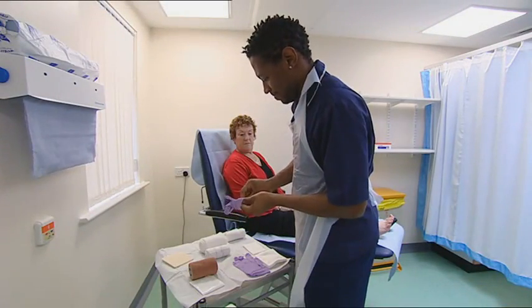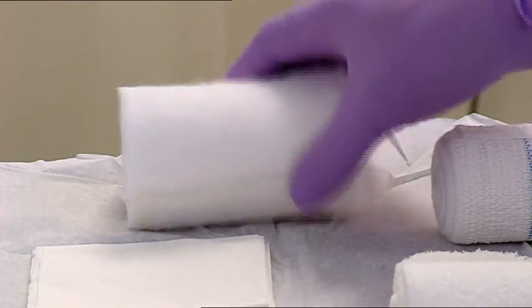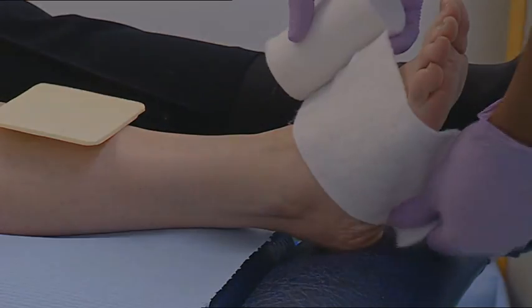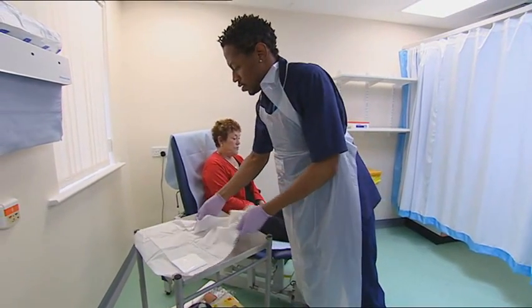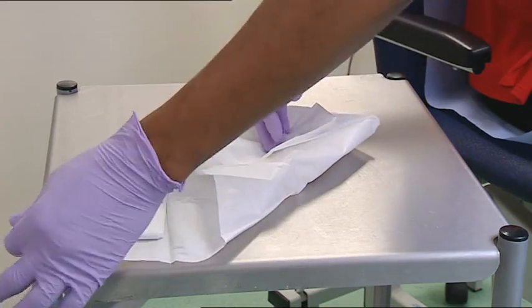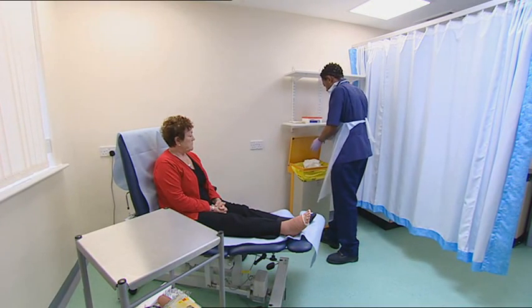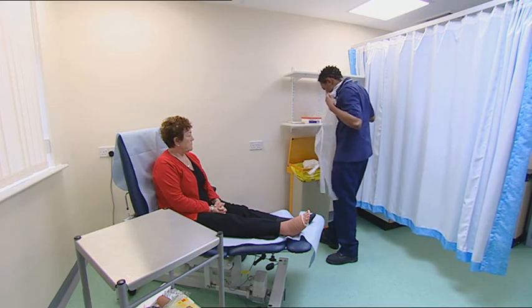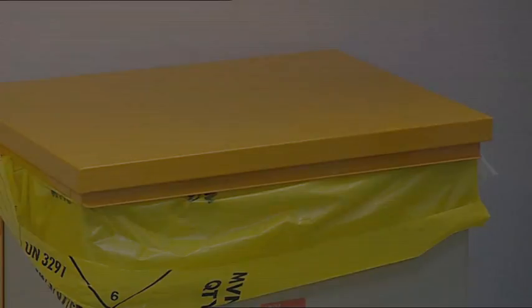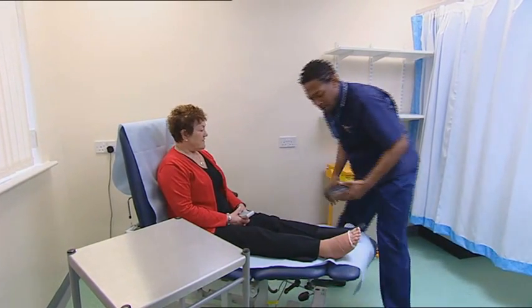The choice of gloves will depend on the procedure. The last stage of ANTT is very important. It's imperative that you dispose of all waste. Take off your apron and gloves. And then clean your hands before touching anything else and before helping the patient to leave.